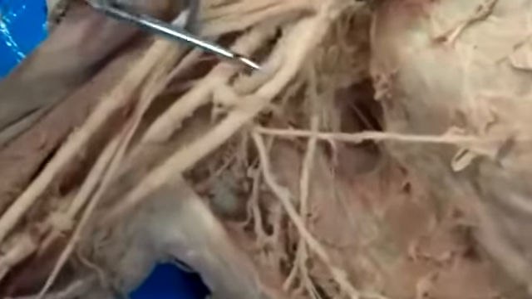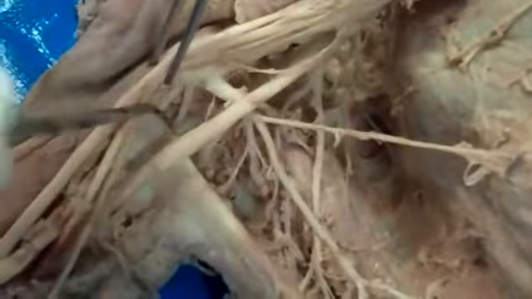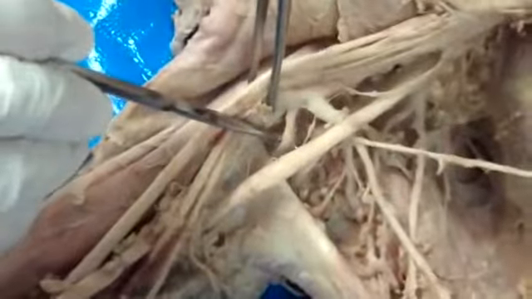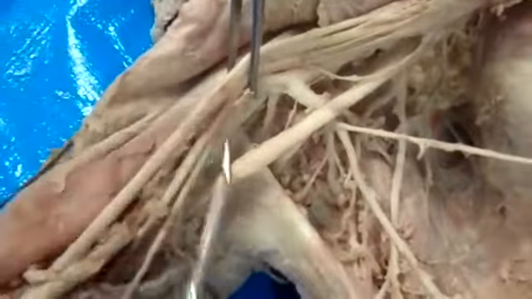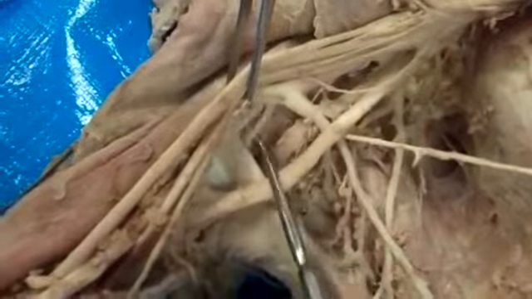This is the axillary artery. Excuse me, the axillary nerve. Axillary nerve right here. And you can see it here also. Axillary nerve coming off the posterior cord, going into the quadrangular space with the posterior humeral circumflex artery that we can see right here. So that's going through the quadrangular space. The axillary nerve innervates the deltoid and the teres minor. Here's the quadrangular space. My probe is in the quadrangular space.